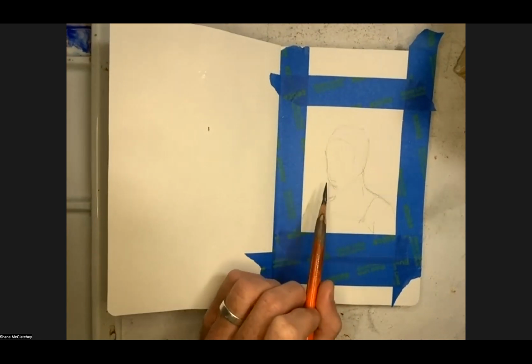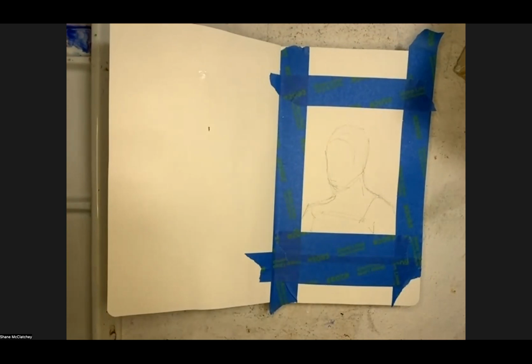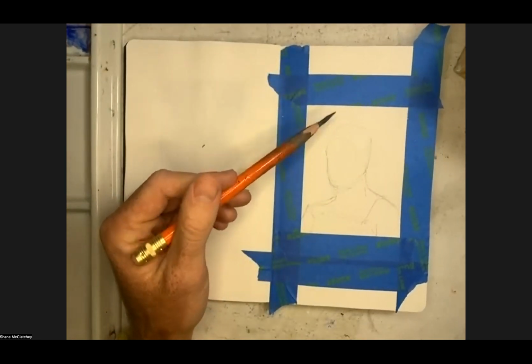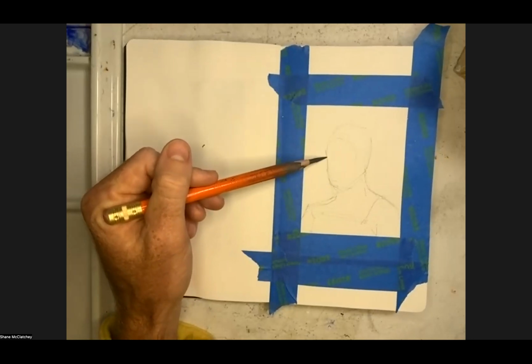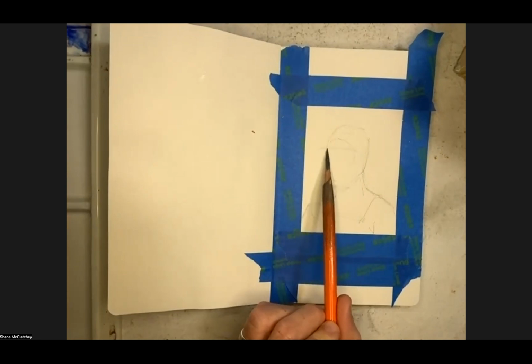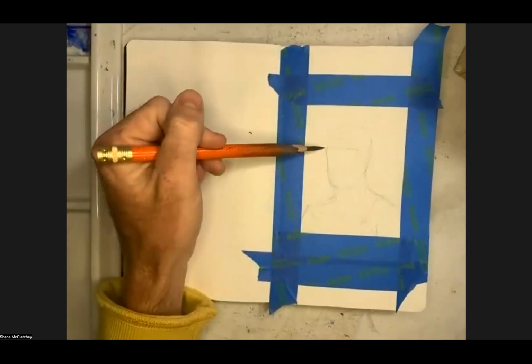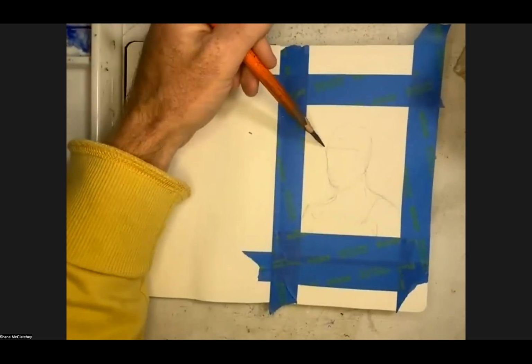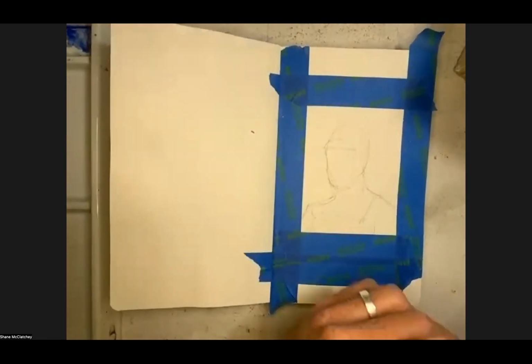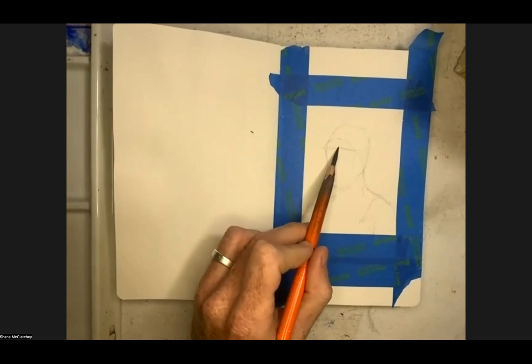So just like we did with the landscape, we want to use what helps our picture in whatever way that we can. And sometimes it's not necessarily, do I leave this in or do I take it out? Sometimes you take something and change it depending on what the composition calls for.